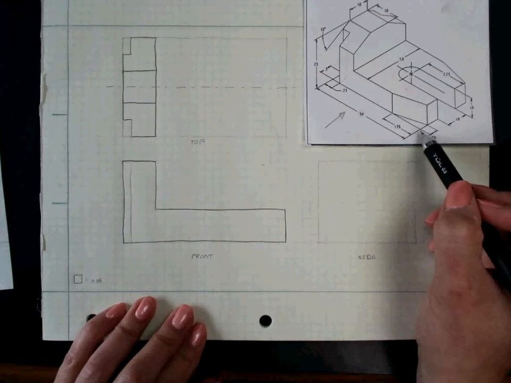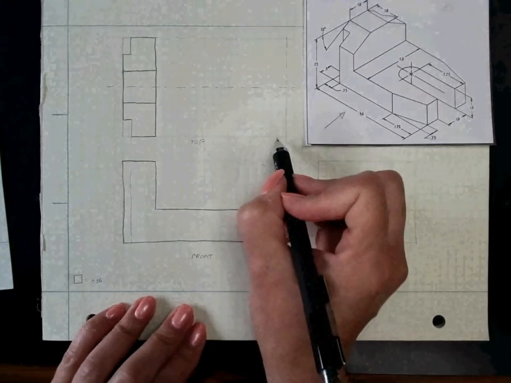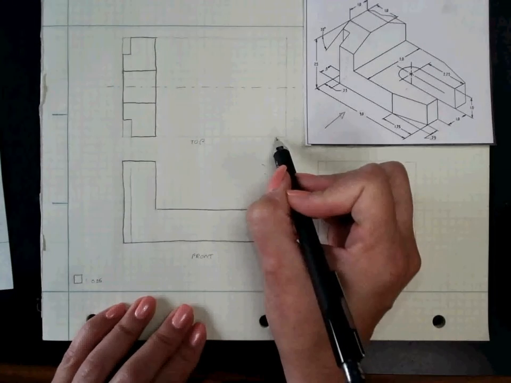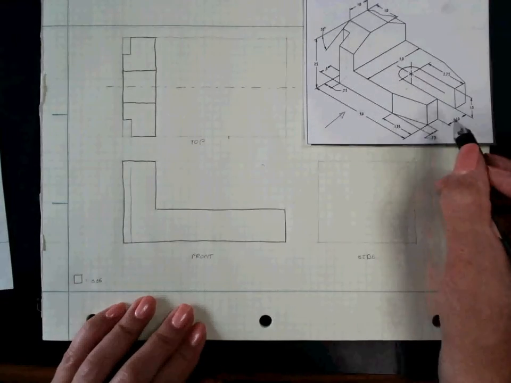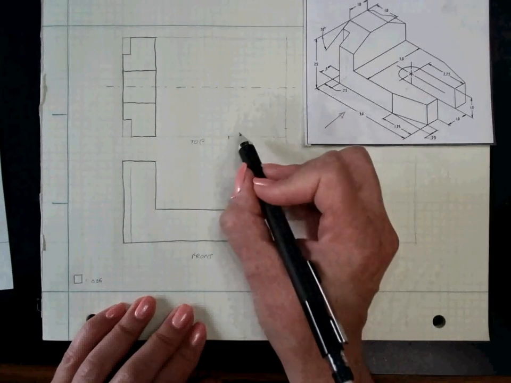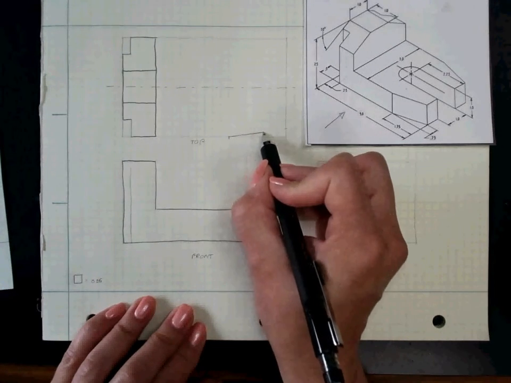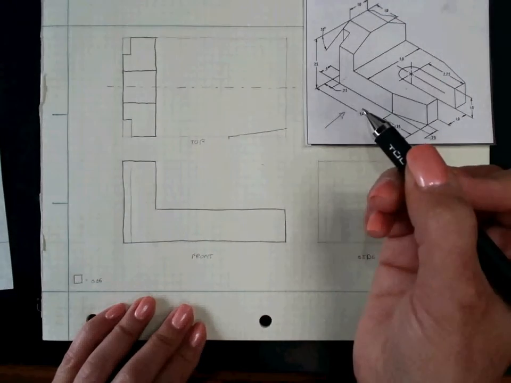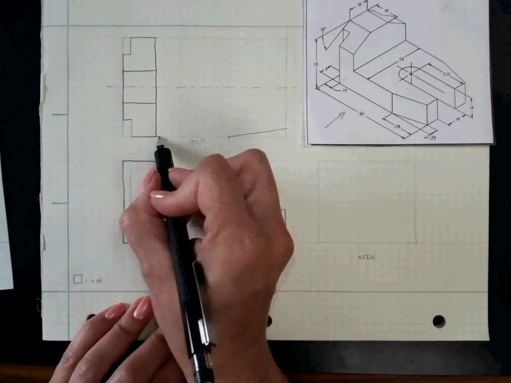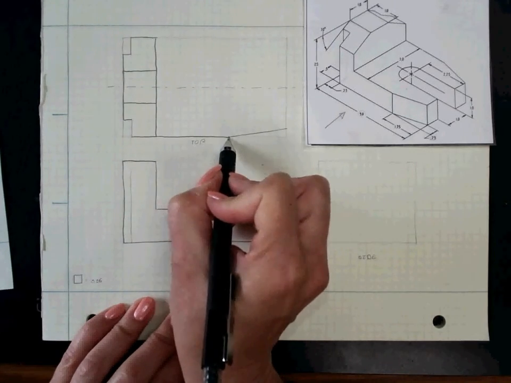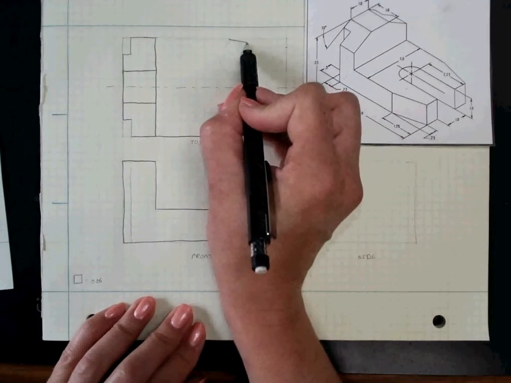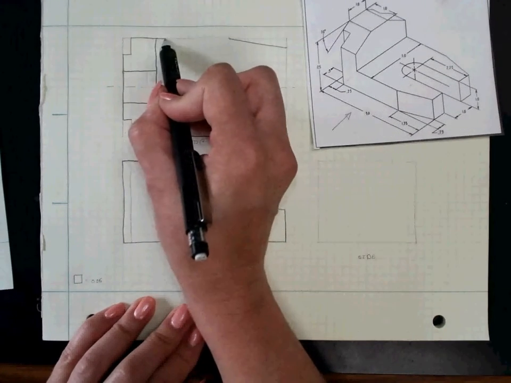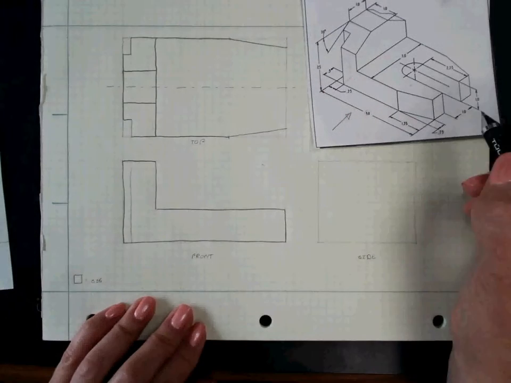We can locate this break point, and that is going to be 1 3/4 inches from the end here. So there's 1, there's 1 3/4, and then we see that it's 1/4 inch in from the side. So if we connect those 2 points, we've got that diagonal line. And we can do the same thing up here. Get that diagonal line. There we go.